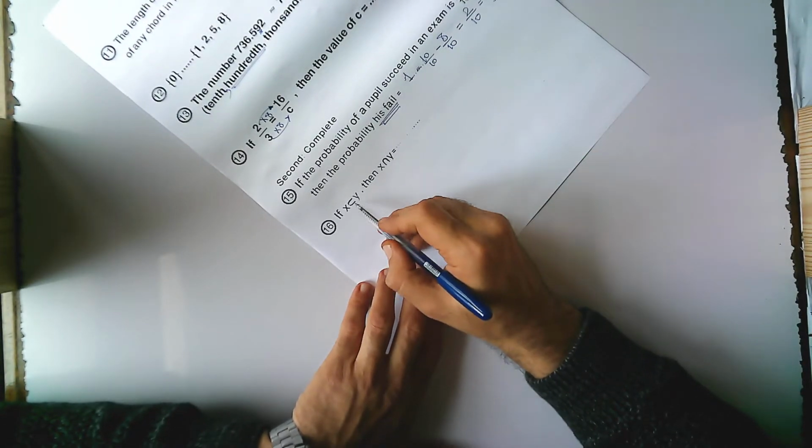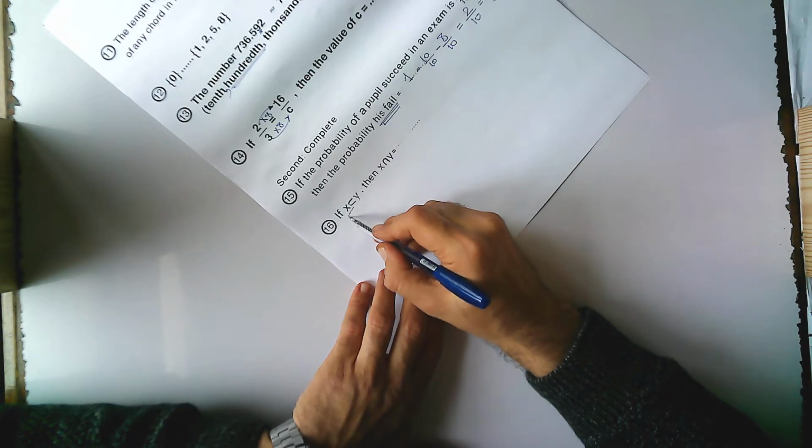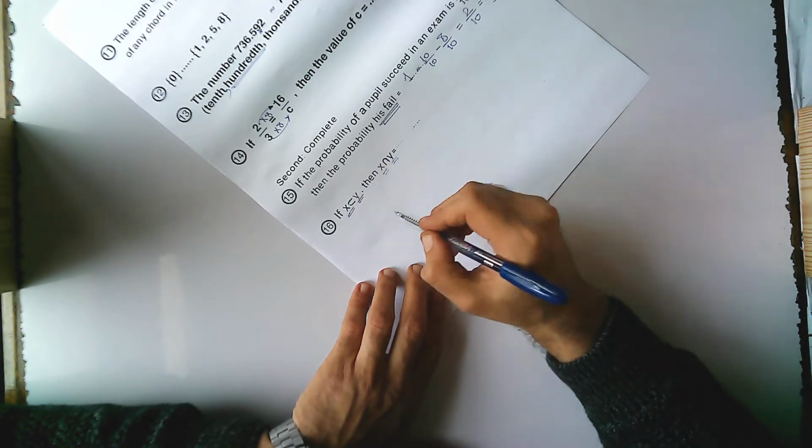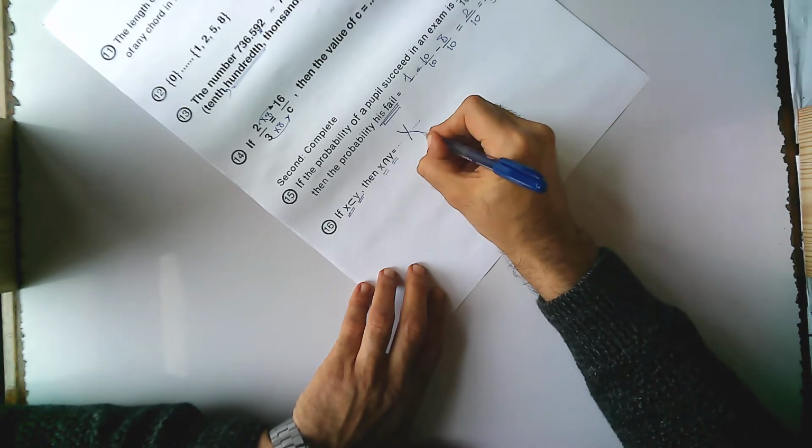If X is a subset of Y, X is part of Y, then X intersection Y will be the smaller set, which is X.